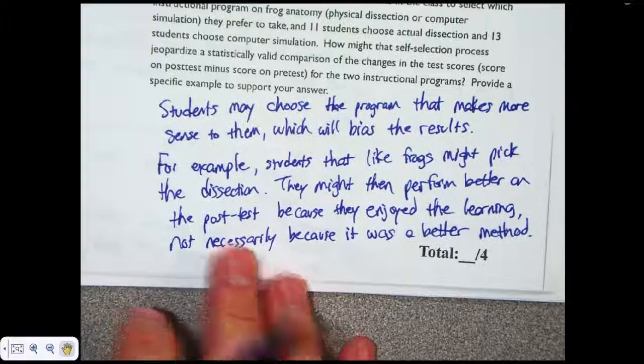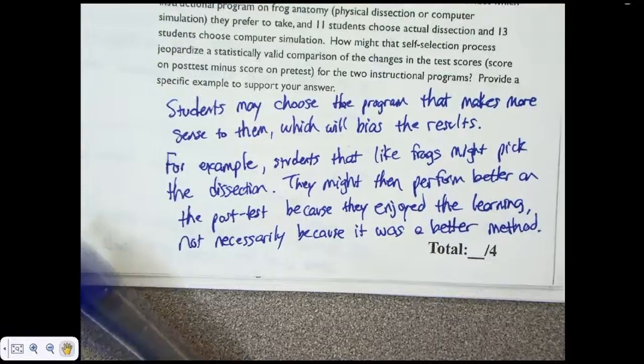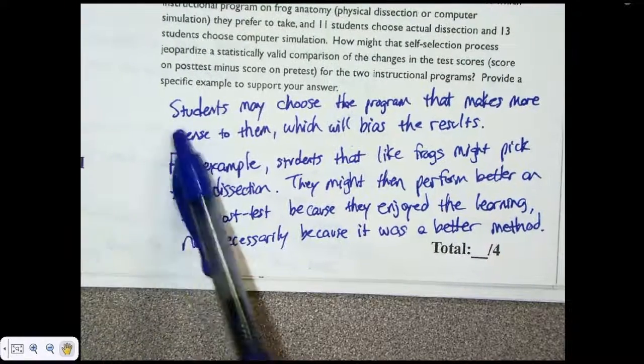Would it work to say, just as an example, if someone doesn't really care about the class, they take the online one so they don't really have to put any effort in? And then you can't tell. Right, that'll affect the scores too. Yeah, for sure. As long as it's something that makes some sort of sense, they're usually okay with it.